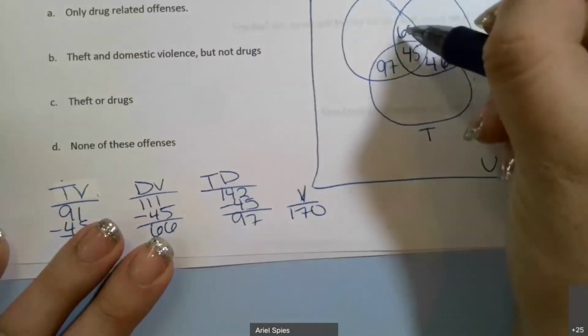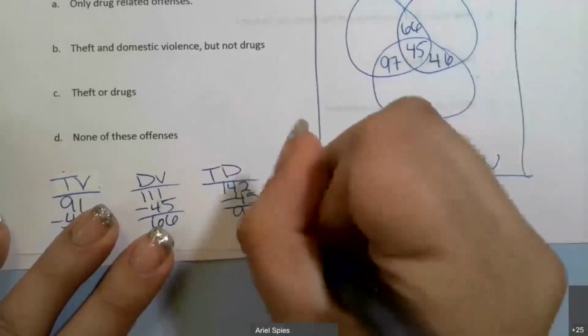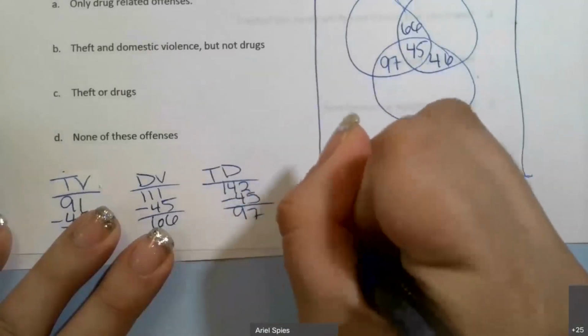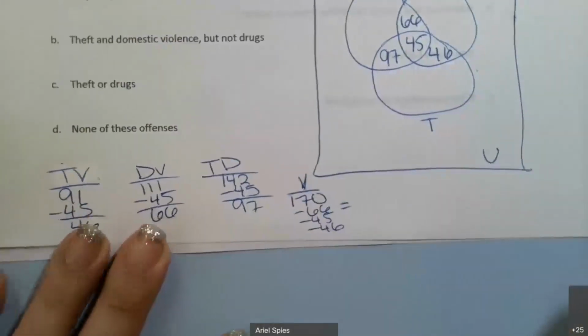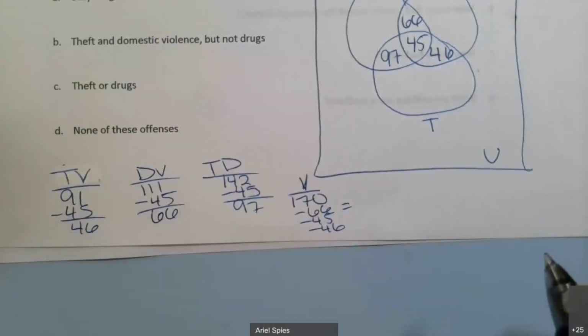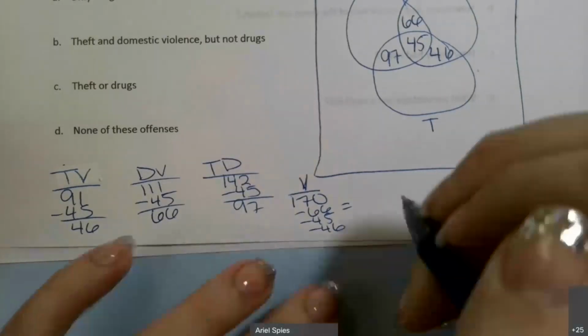So I want to subtract 66, 45, and 46. 13. Yeah, 13.